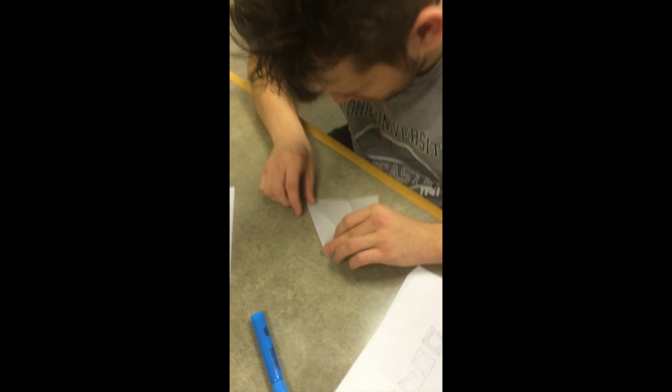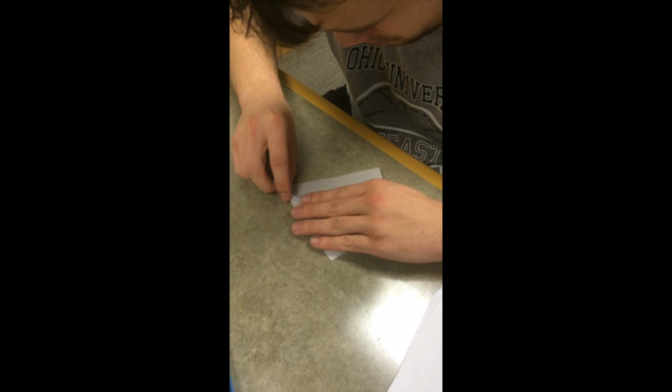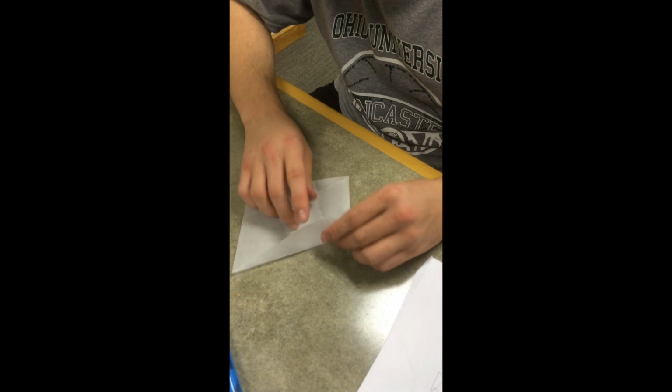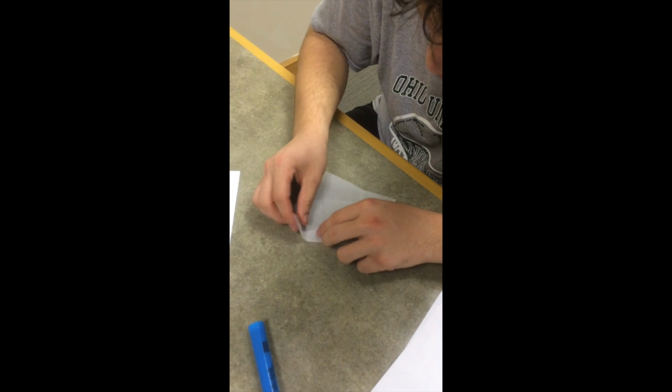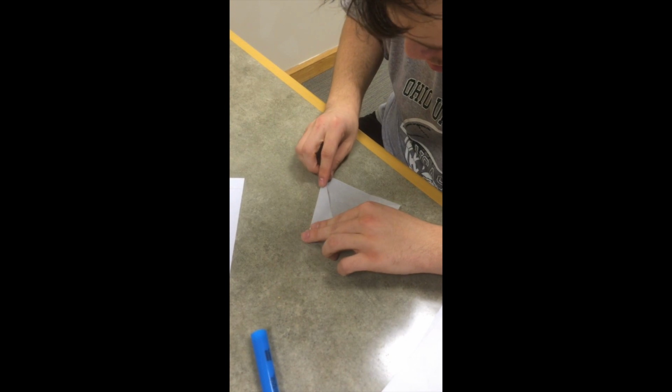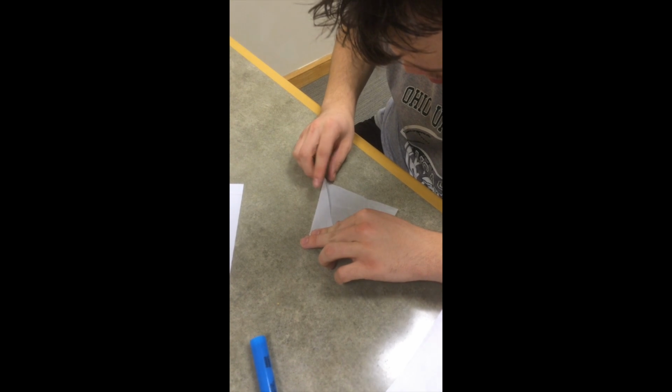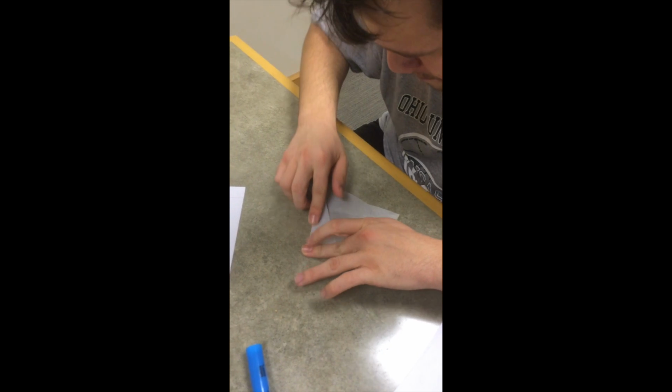Oh, that was not a good fold. There we go. And then last fold. And it should end up looking like this.